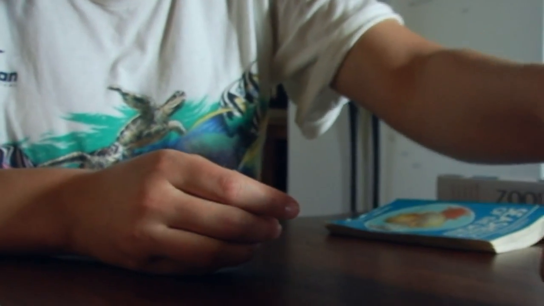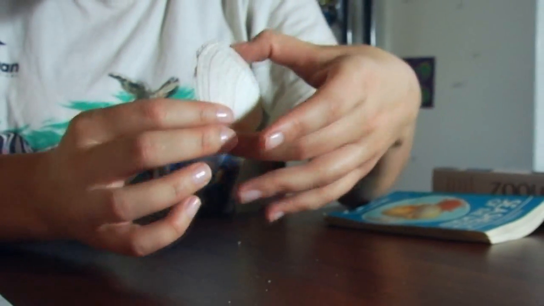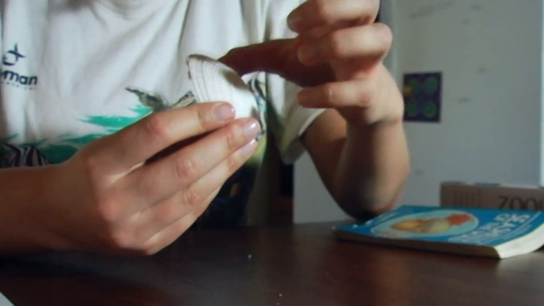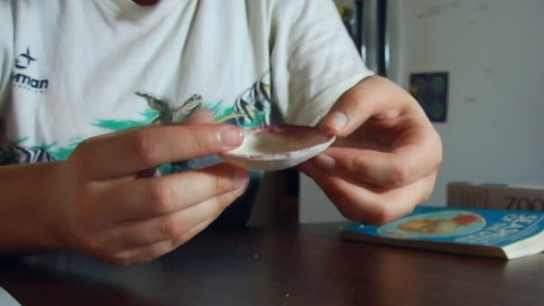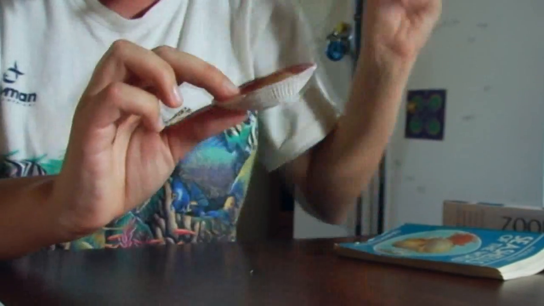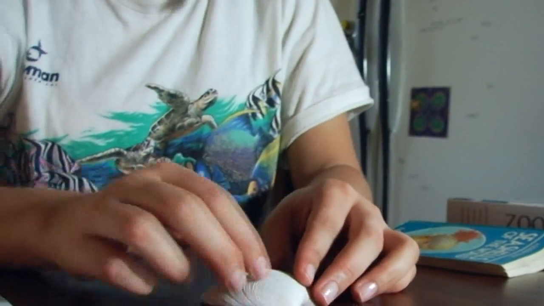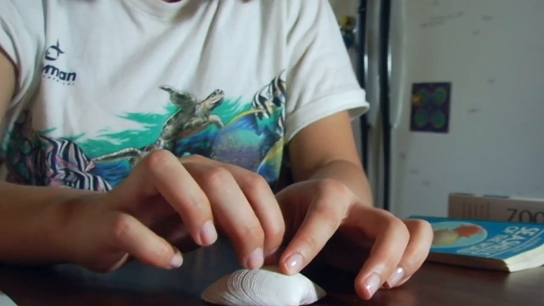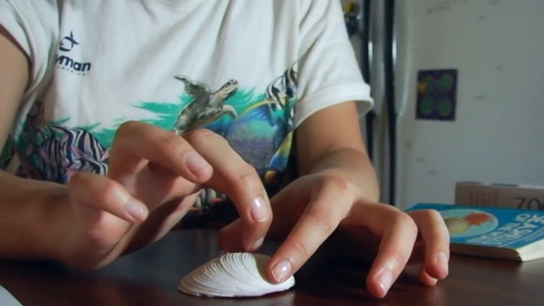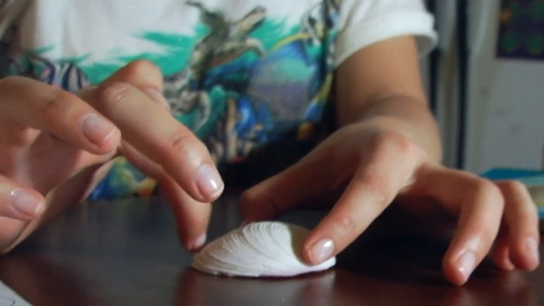And this is a quahog clam, one of the most successful. This is actually from the Atlantic Ocean, and it's really common. In fact, if you ever go to a beach on the Atlantic Ocean and you collect shells, you're probably going to encounter one of these.